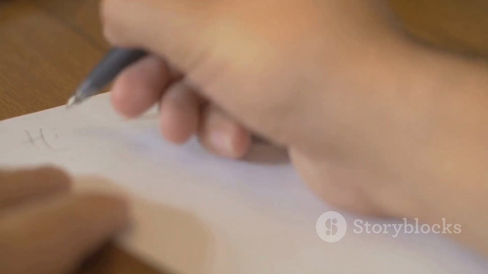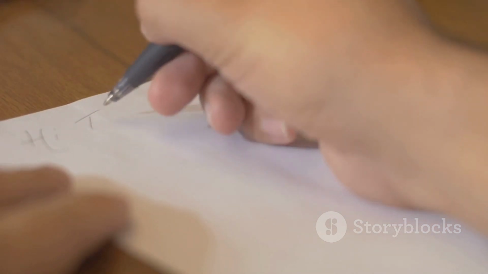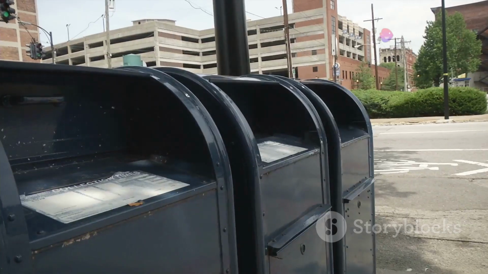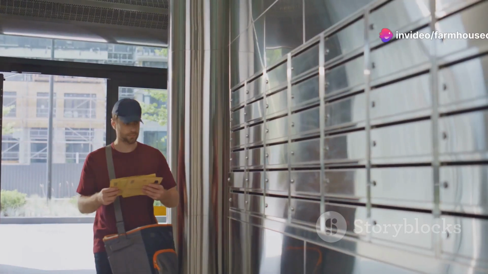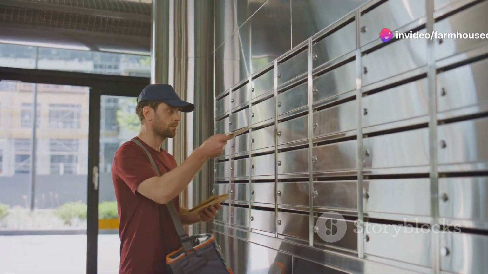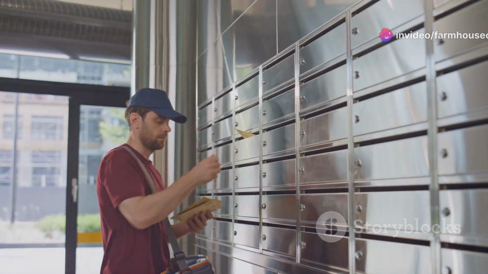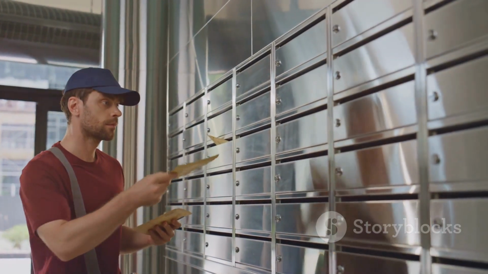Imagine you want to send a letter to your friend. You know their name and address, but the postman needs their postal code to deliver it accurately. Without the postal code, the letter might get lost or delayed.